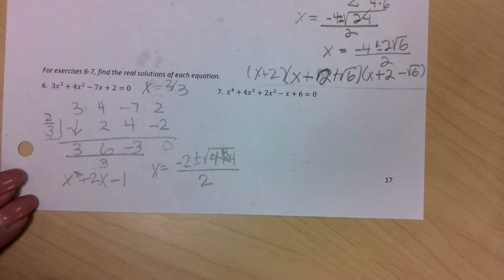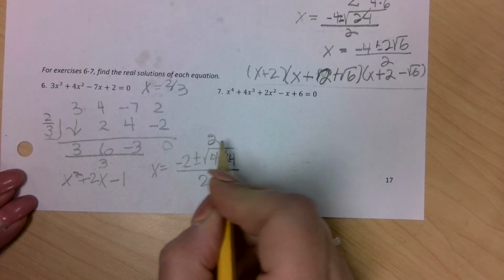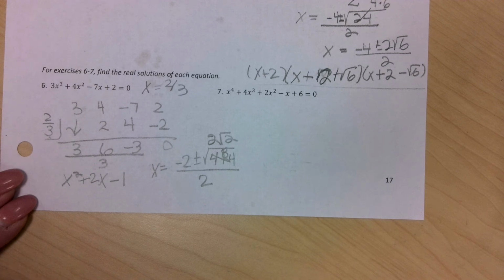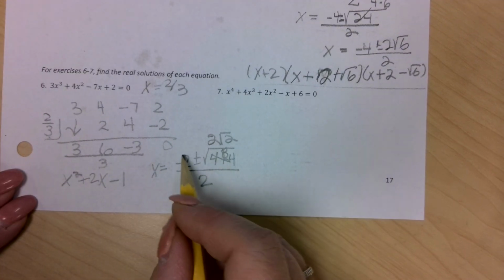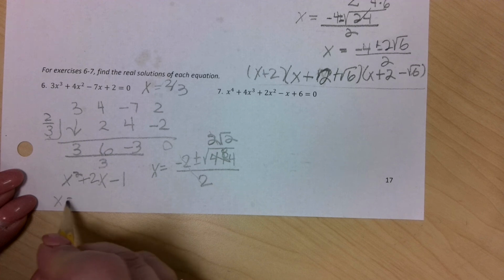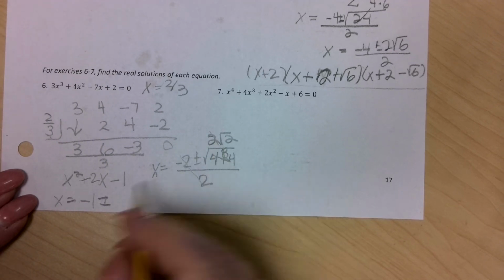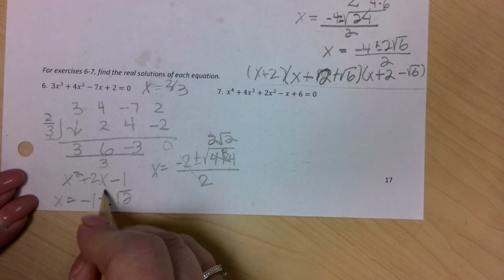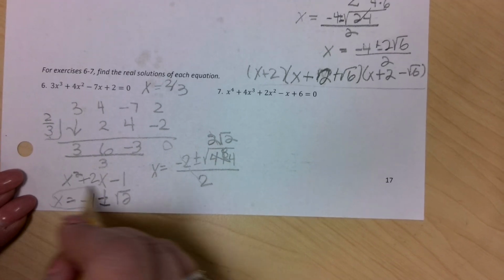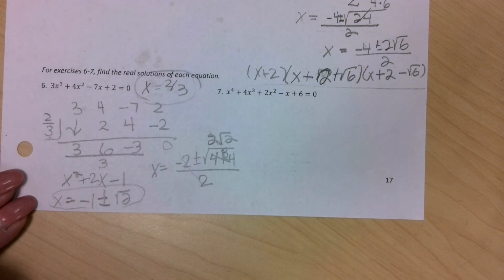So this is the square root of 8. And that simplifies into 2 root 2, because it's 4 times 2. So notice how these all divide by 2. So my other two solutions are negative 1 plus or minus root 2. So here are my solutions. I'm going to let you try number 7.